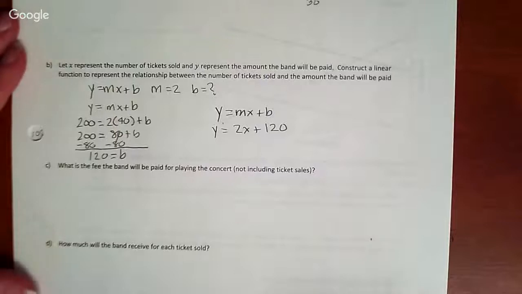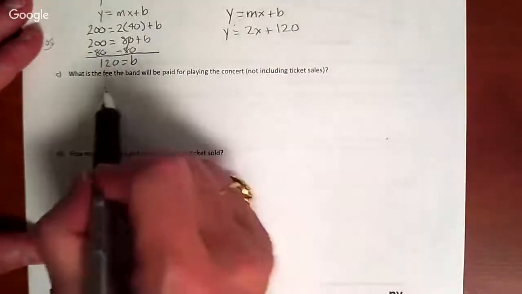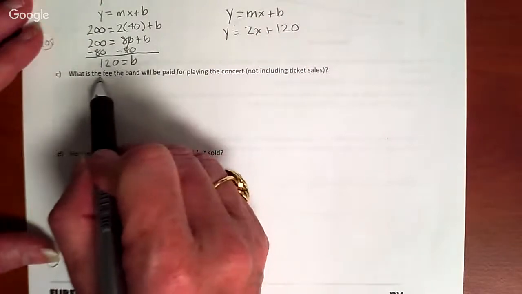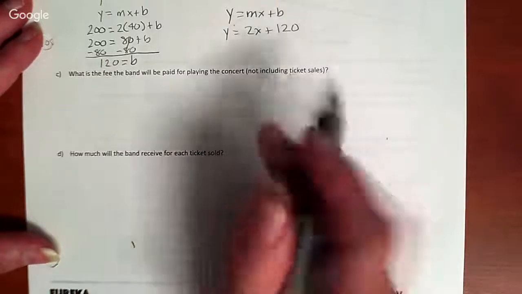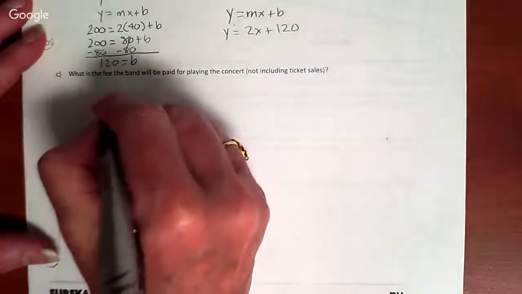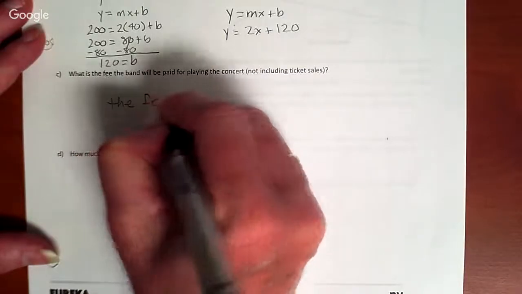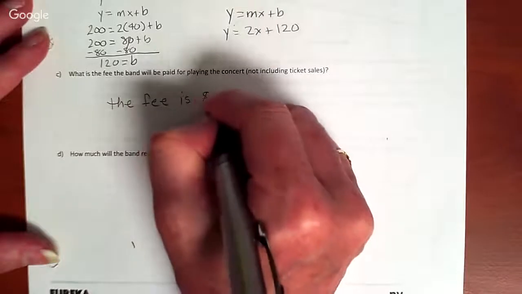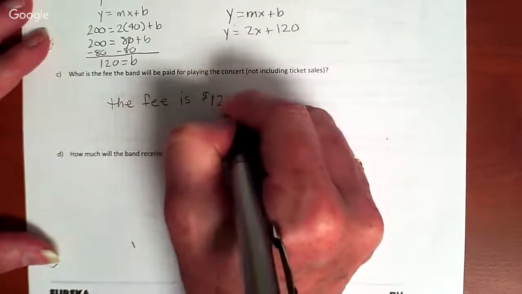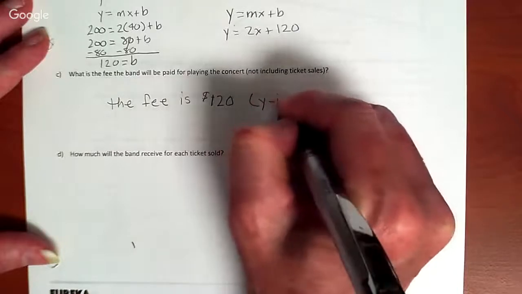Okay? So now part C says, what is the fee the band will be paid for playing the concert, not including sales tax? The fee is $120. In other words, the y-intercept.